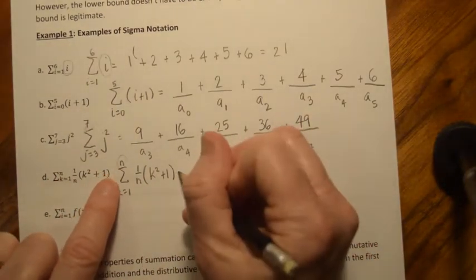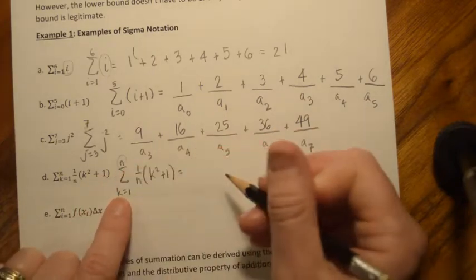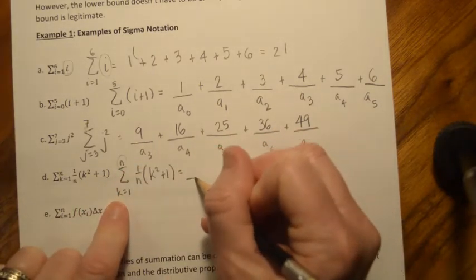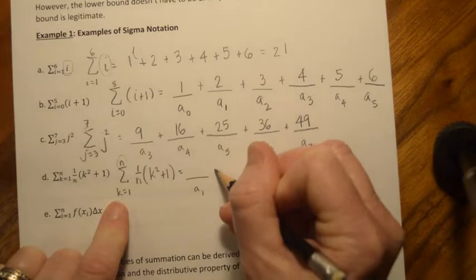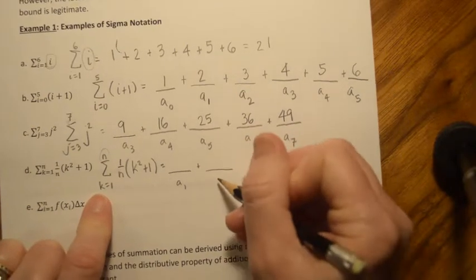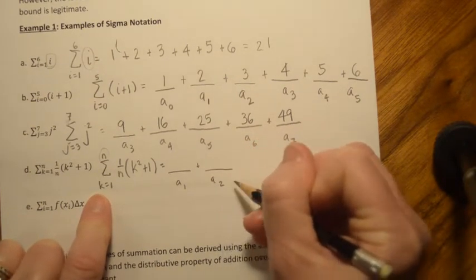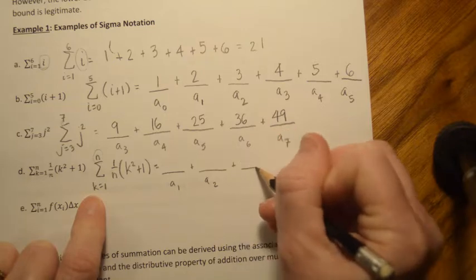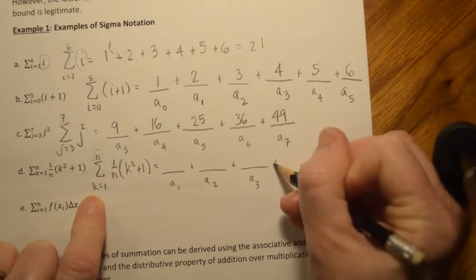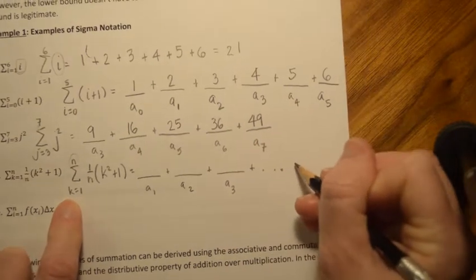So let's just go through and write this out. The weird thing is we don't know where to stop, so I'm just going to write this is going to be a sub 1. We'll just do a few of these, and then we'll generalize what it's going to look like. So a sub 1, a sub 2, a sub 3, and then dot, dot, dot, and then a sub n.